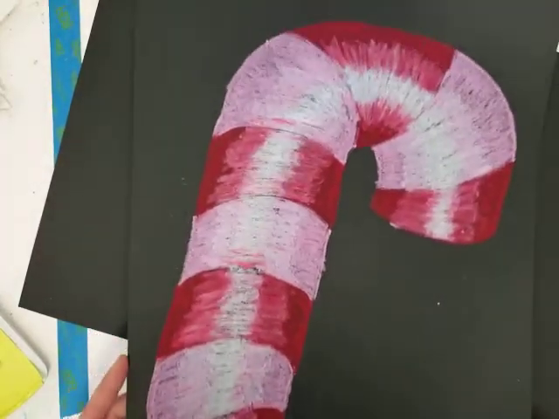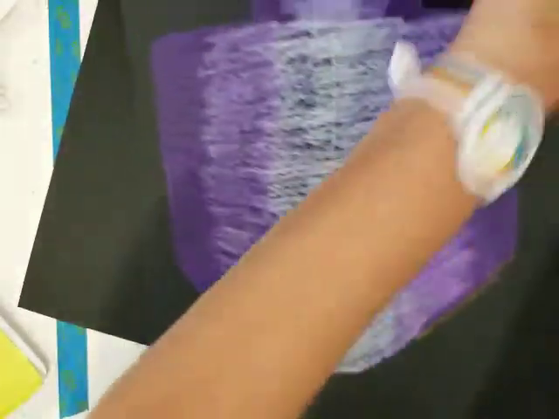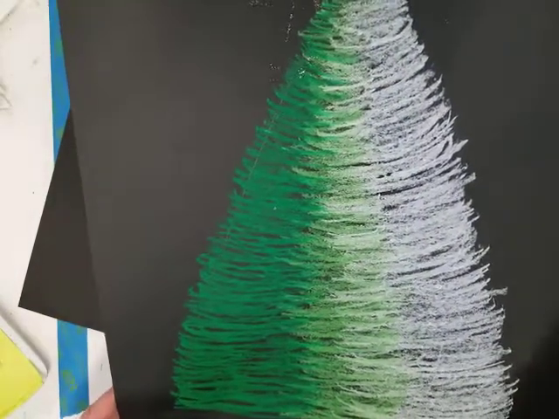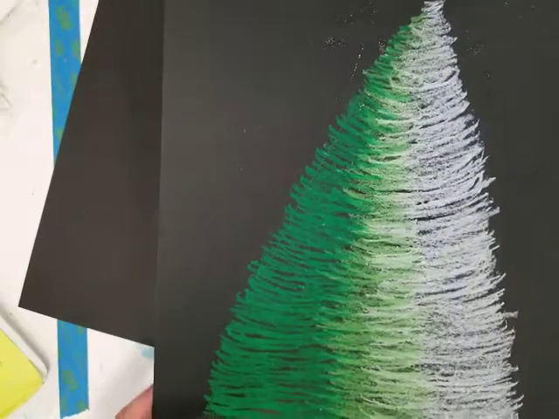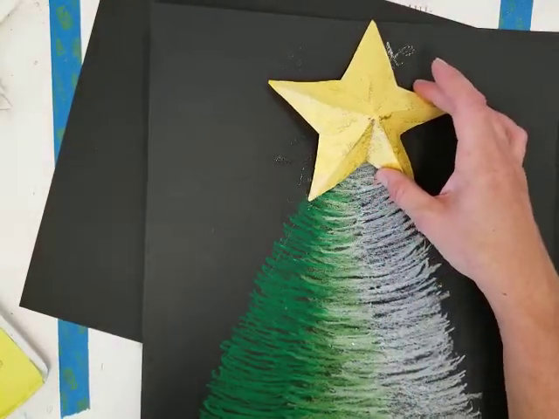So let me go ahead and show you. The first one is a candy cane. The next one, and these are always choices, is a dreidel. And then the next one is a Christmas tree or a winter tree, depending on what you want to call it. And I'm also going to show you how to make a 3-dimensional star.